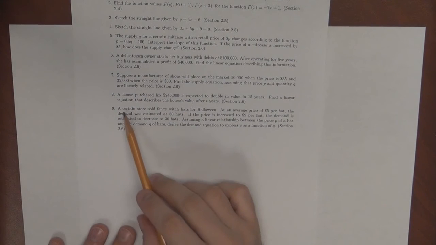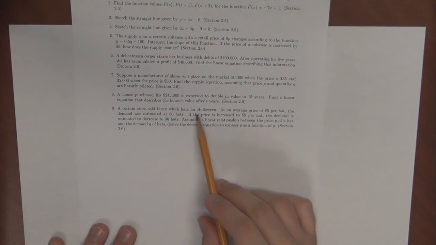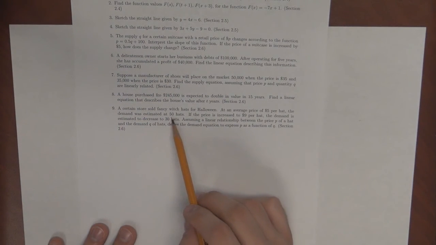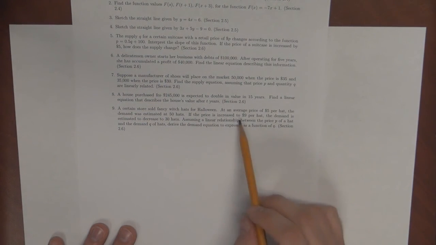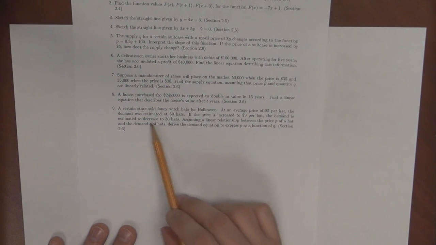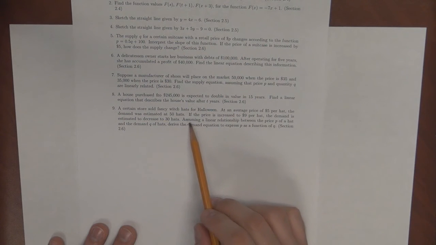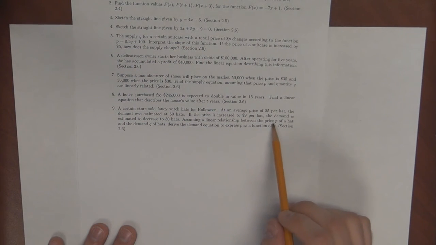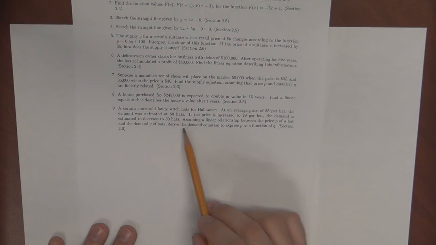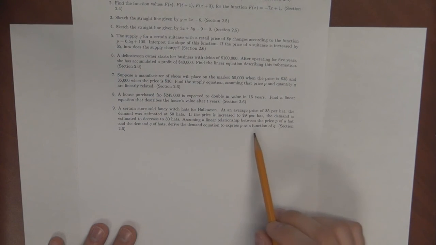And number 9, a certain store sold fancy witch hats for Halloween. At an average price of $5 per hat, the demand was estimated at 50 hats. If the price increased to $9 per hat, the demand is estimated to decrease to 30 hats. Assuming a linear relationship between the price P of the hat and demand Q of hats, derive the demand equation expressing P as a function of Q.